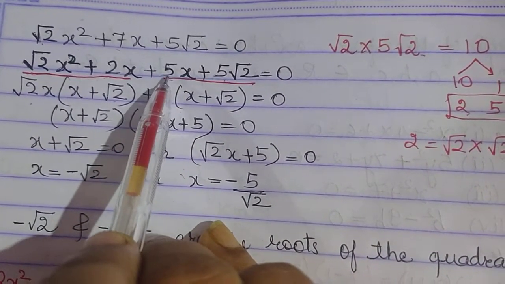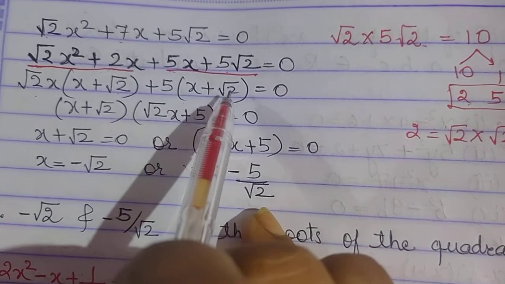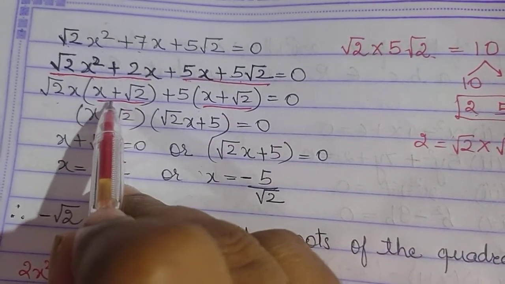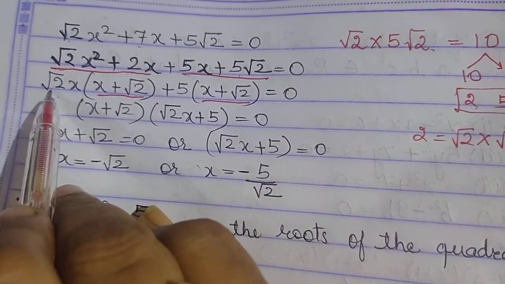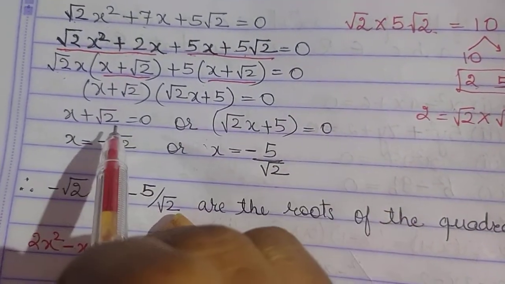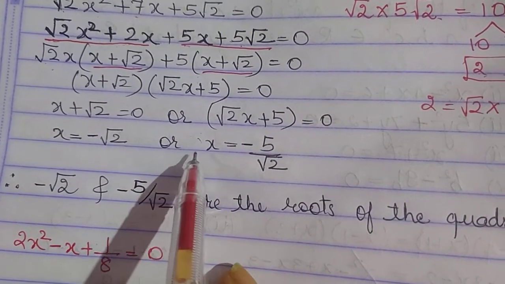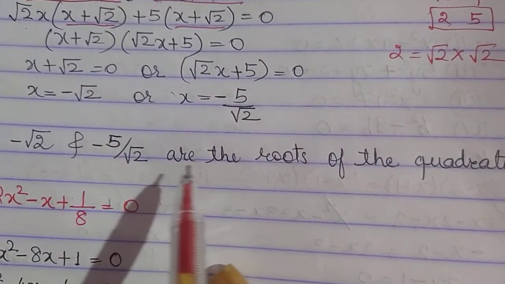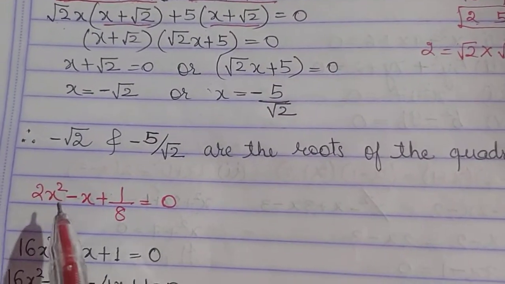Similarly, in the second group 5x and 5 root 2, directly we can take 5 common, x plus root 2. So we should get the same bracket. Here in this step we should get the same bracket. Now this bracket is common, x plus root 2, write the remaining term in another bracket, root 2x plus 5. Equate each bracket with 0 and you will get the values of x. Here x is equal to minus root 2 and x is equal to minus 5 upon root 2. These are the roots of the quadratic equation. Understood? One more example I am going to explain.